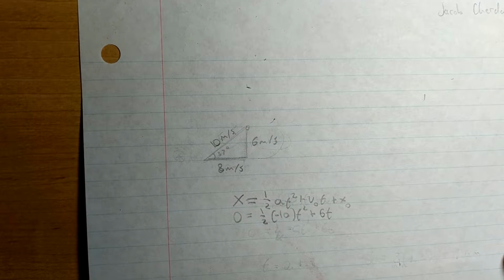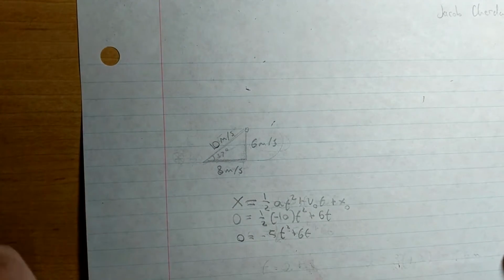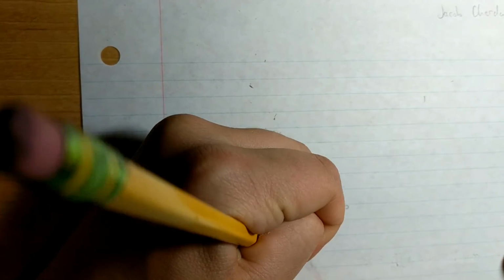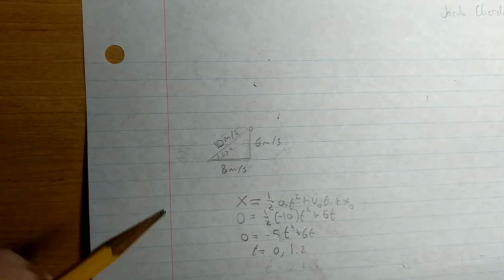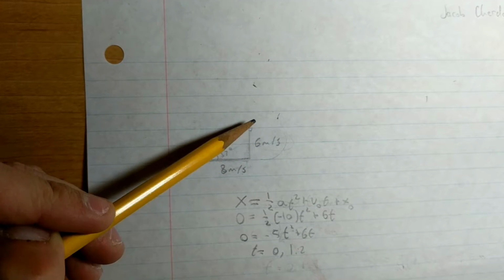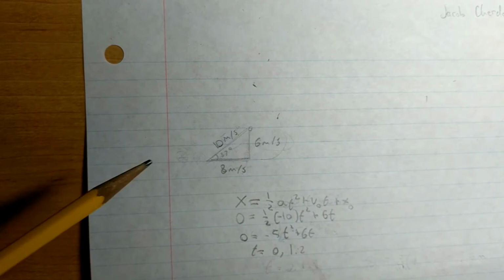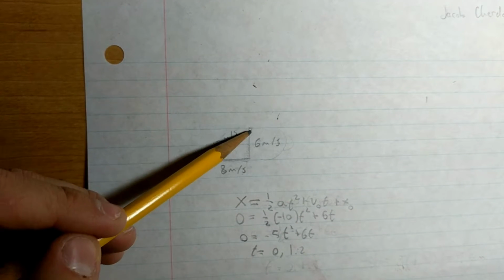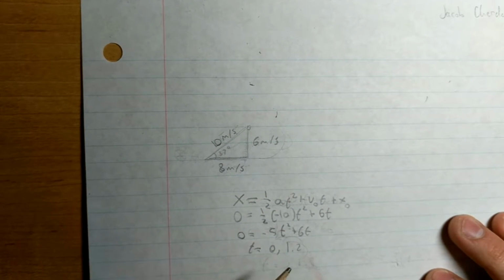So then we're just going to factor this. Well, first we're going to simplify it, and it's 0 equals negative 5t squared plus 6t. And then this ends up being t equals both 0 and 1.2. And the reason it equals 0 is because he will be at the same position, 0 meters, both when he leaves and at 1.2 seconds. So now that we have our time, this is how long he stays in the air.